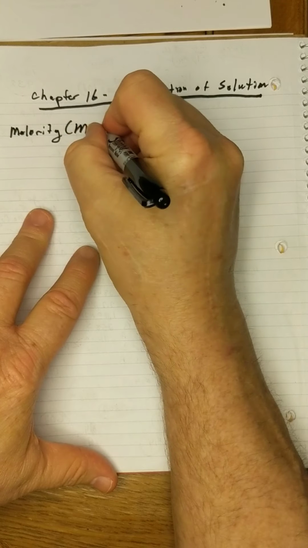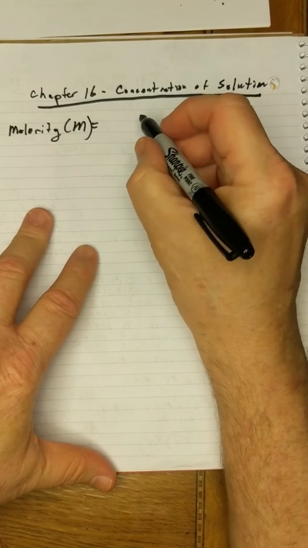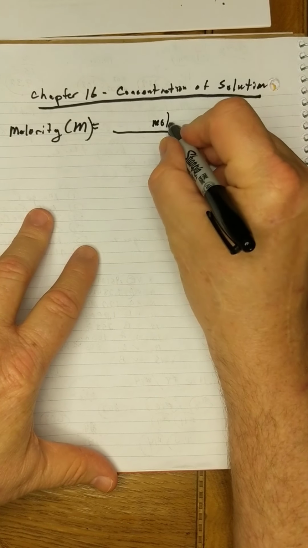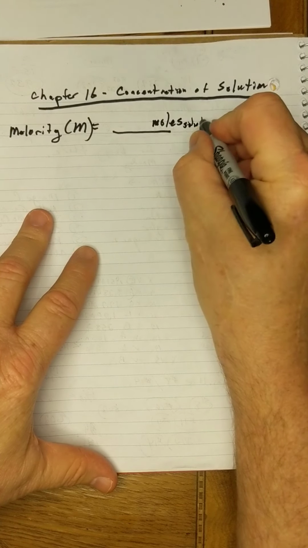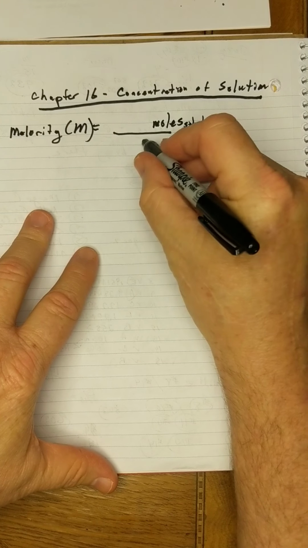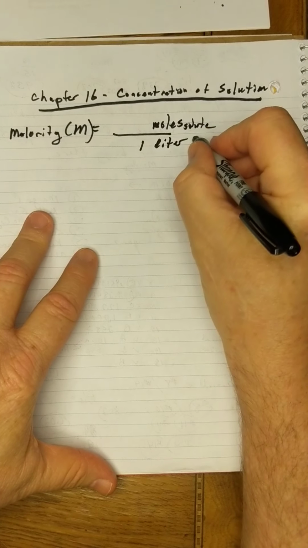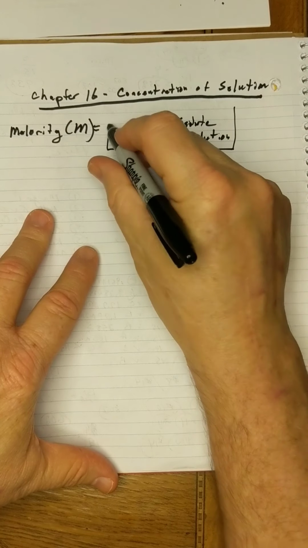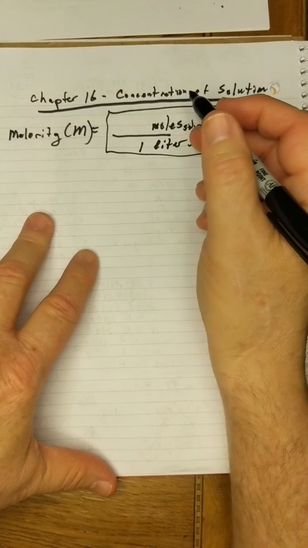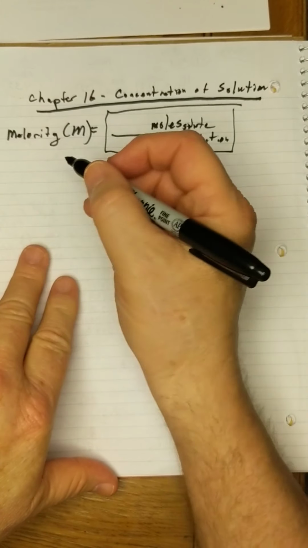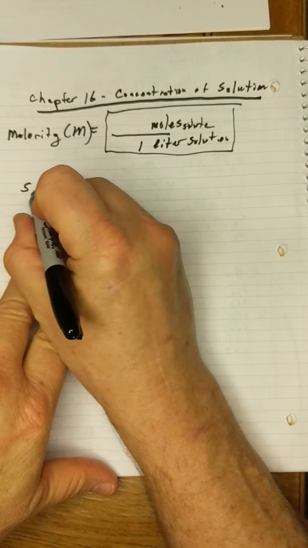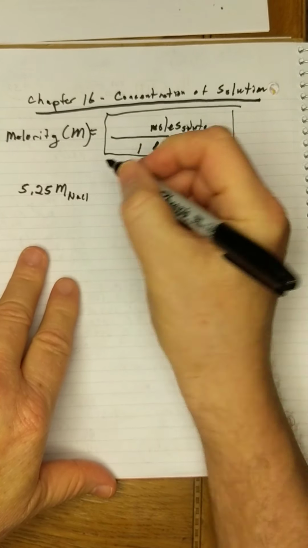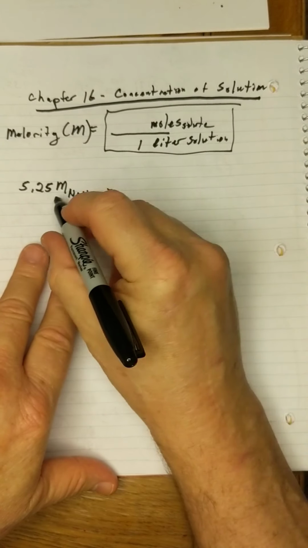Its symbol is M. And anytime you see M, you have to define the units, and the units are going to be moles of solute per 1 liter of solution. So if you're doing a problem and you see 5.25 big M of NaCl, you always want to define molarity.